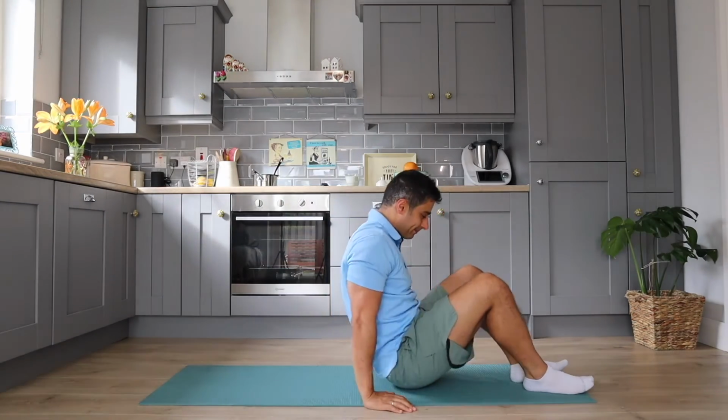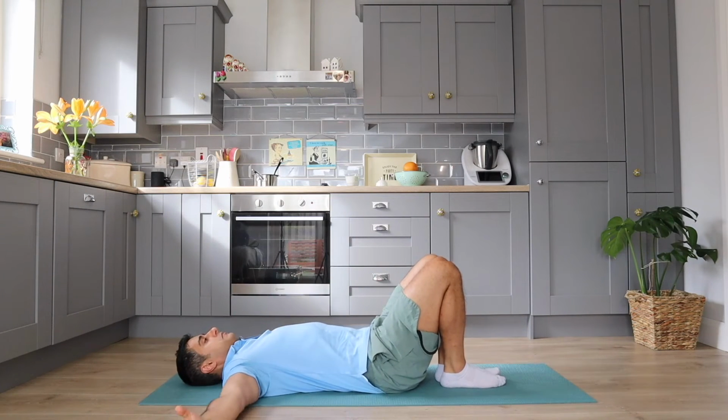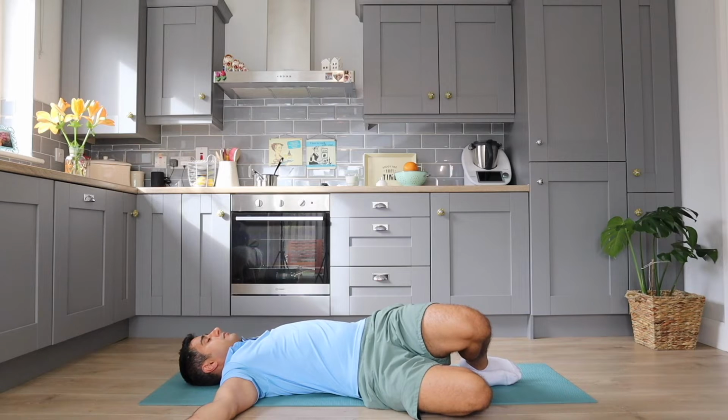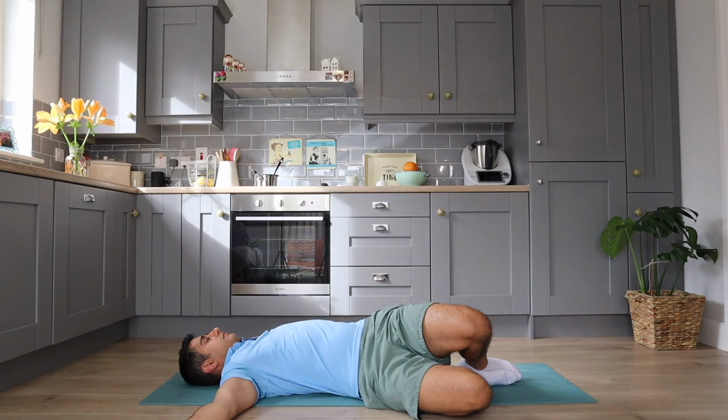We are going to move on to the hip drop stretch, which is a very simple but effective stretch if you're suffering from sciatica pain. This stretch can be used in the acute phase, and it's pretty gentle, but it creates gentle movement in your lower back.